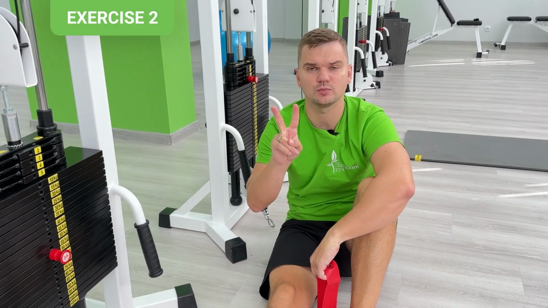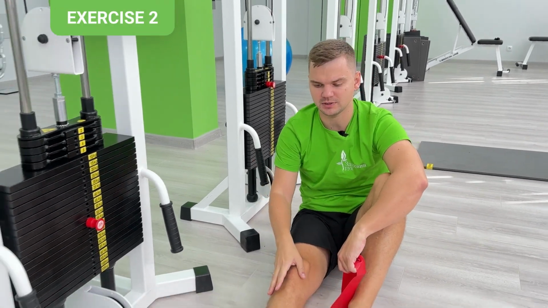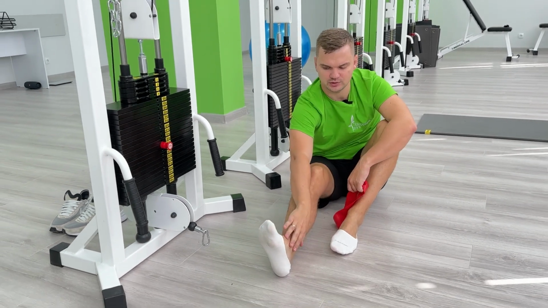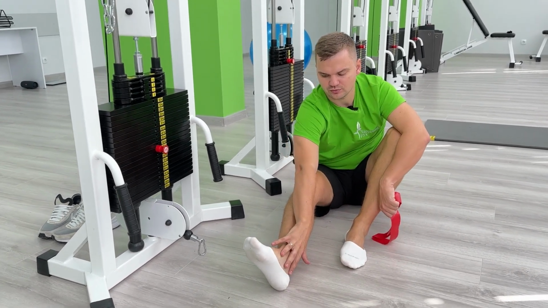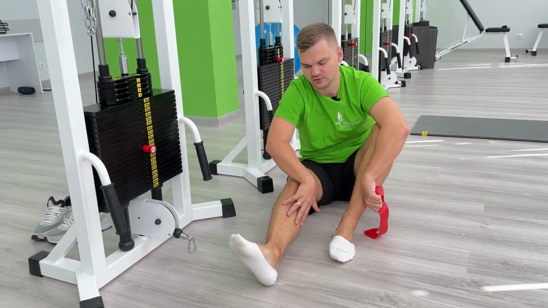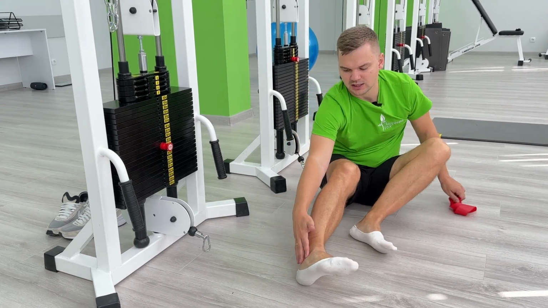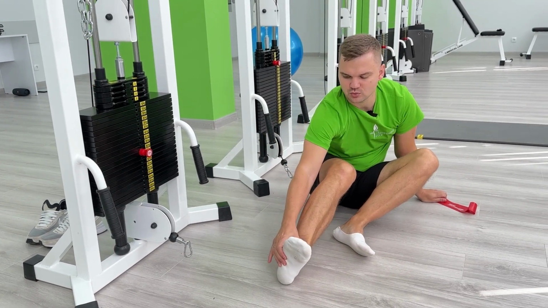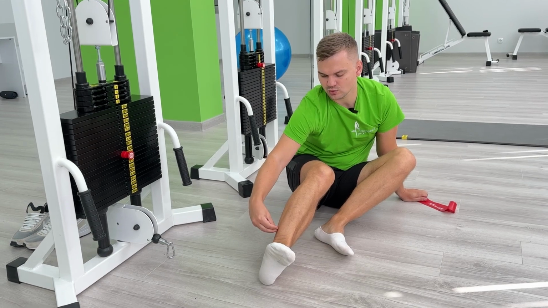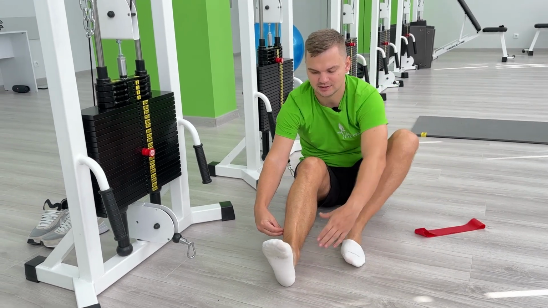Now for exercise number two. We have a foot turned inward, which means the inside is stretched and the outside is shortened. We need to strengthen the inside of our feet and stretch the outside. Attach the elastic band to our simulator or a sofa leg at home. If you don't have a sofa leg, simulate it as I'm showing here.